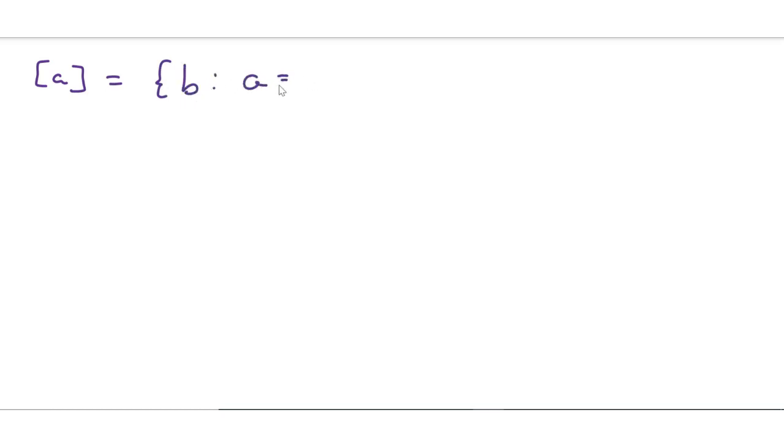Okay, so we're going to define what we mean by a congruence class. The congruence class of a number a mod n, obviously we've got to specify what we're working modulo. So the congruence class is the set of all numbers b that satisfy a congruent to b mod n. So it's just the set of all the numbers where, when we do a minus b, n divides that.